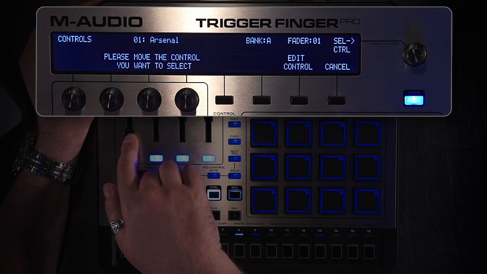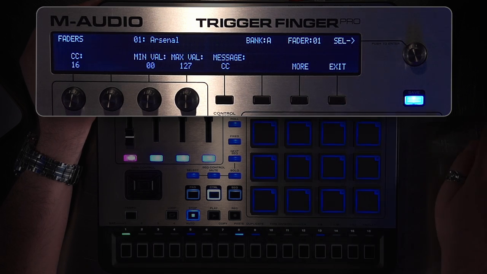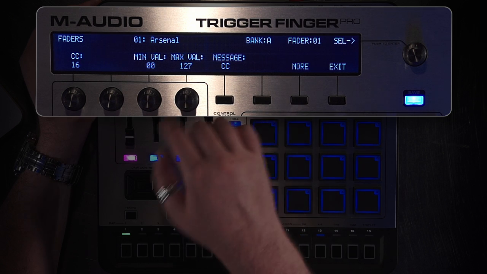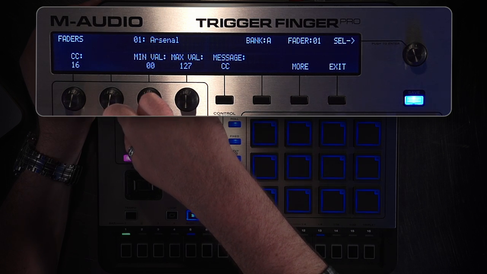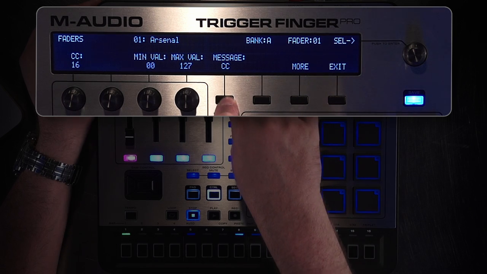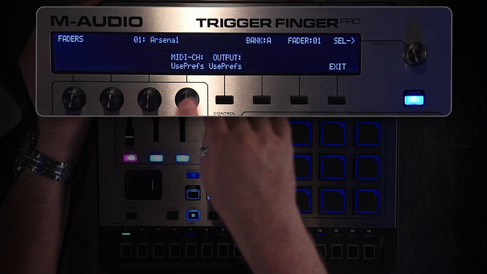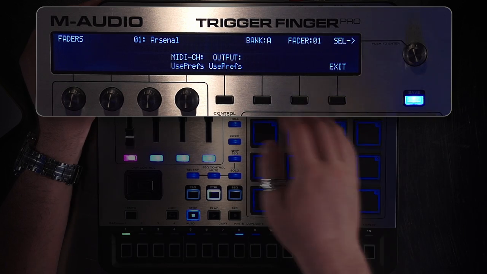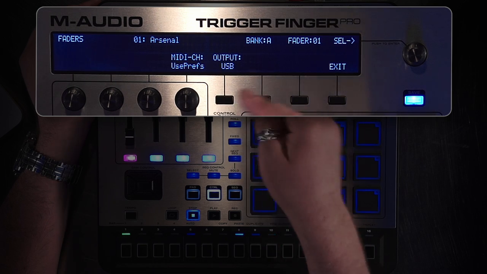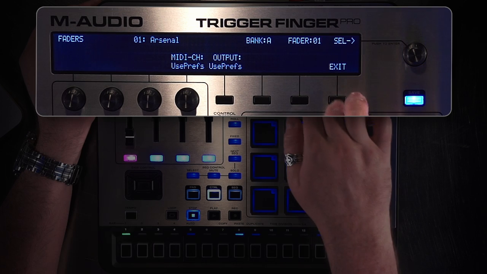So let's pick a fader. Right now it's told me that I've selected bank A, fader 1, edit control. That's the CC it's currently sending. I can change the min and max value to basically shrink the fader, or actually expand the fader, just at lower resolution. There's also the message, an NRPN, and the MIDI channel and the output. The MIDI channel right now is set to the global ones we selected earlier, but just like the other ones, I can set it to USB, jack, or the user preferences, and the MIDI channel.